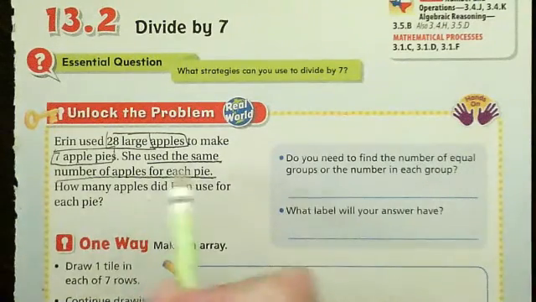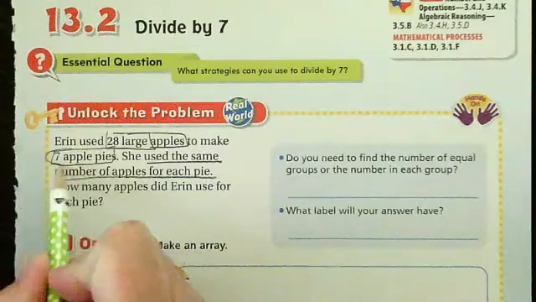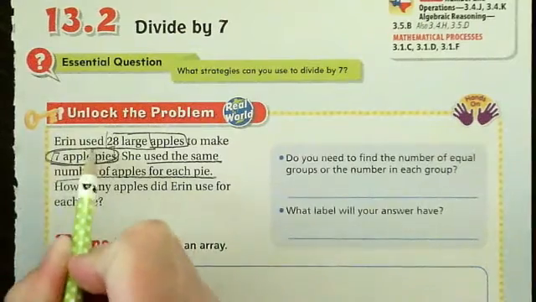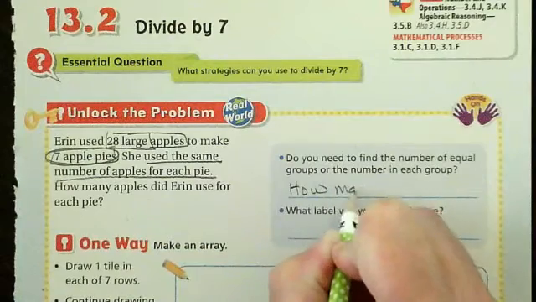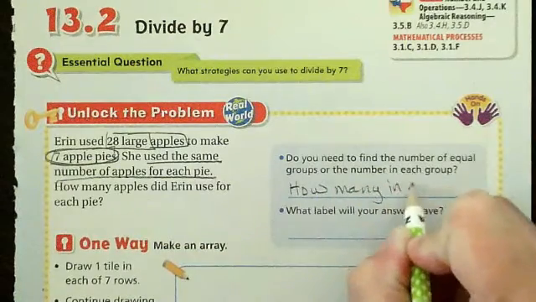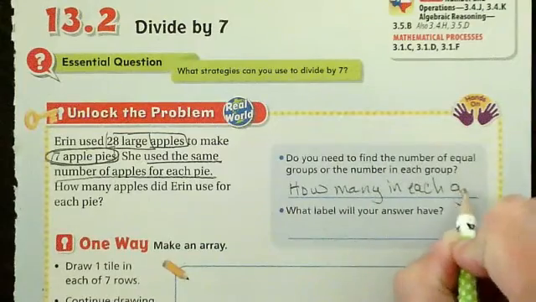Right here it says she used the same number of apples for each pie. How many apples did Erin use? We need to find how many in each group. We already know how many groups. They made 7 pies. So we need to know how many in each group. How many apples did they put in each pie?